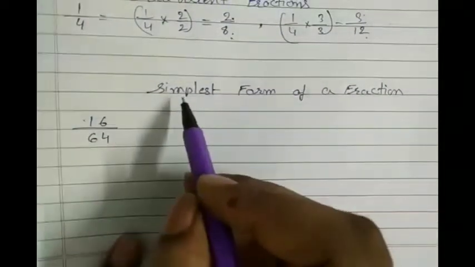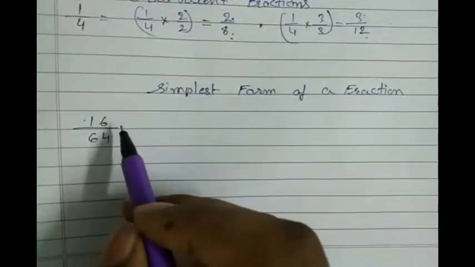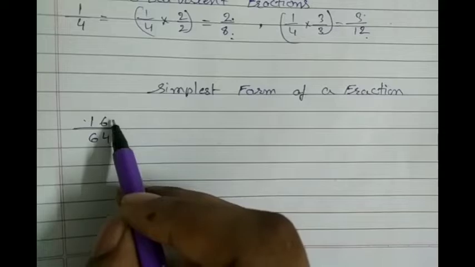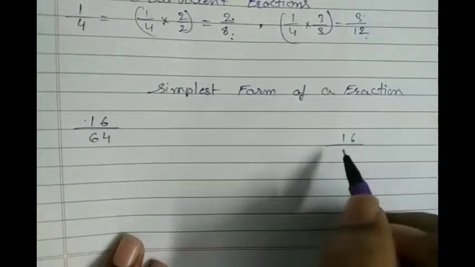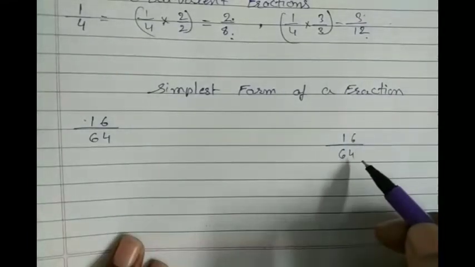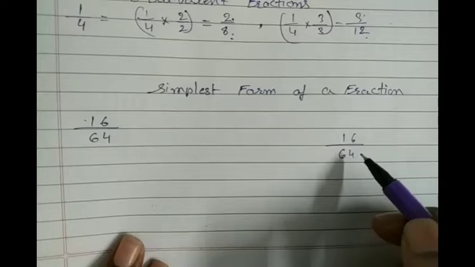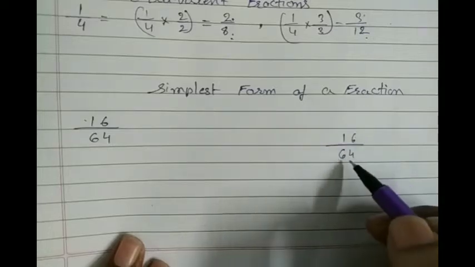Now write the simplest form of a fraction. So we have 16 upon 64, right, in rough. Now divide both numbers by the same digit. So we know that 16 is divisible by 2 and 64 is divisible by 2.